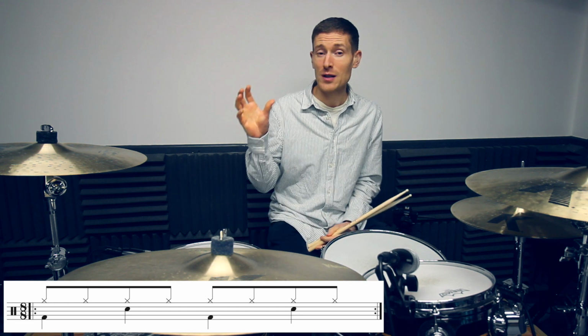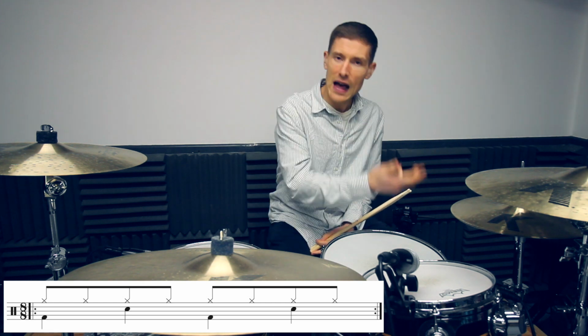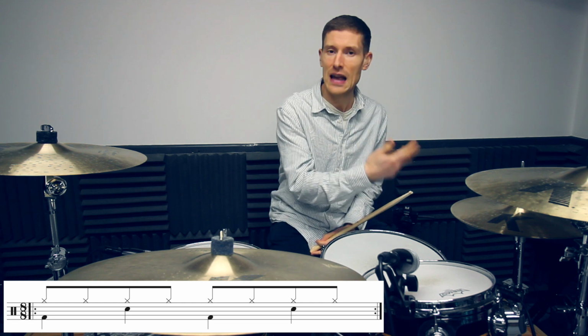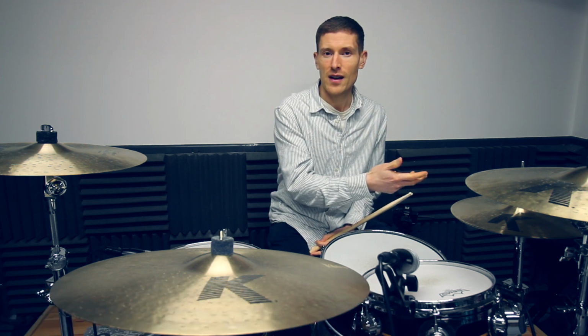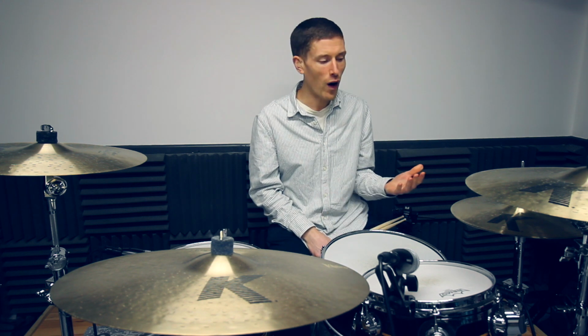Okay, so the bottom number changing to 8 just means the beats are now 8th notes. Okay, so I'm counting the 8th notes. Okay, so mathematically, 4/4 and 8/8 are the same time signature. So why, when we play this groove, do we use the time signature 4/4 and not 8/8?